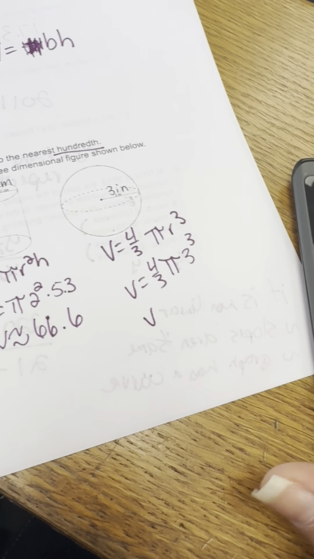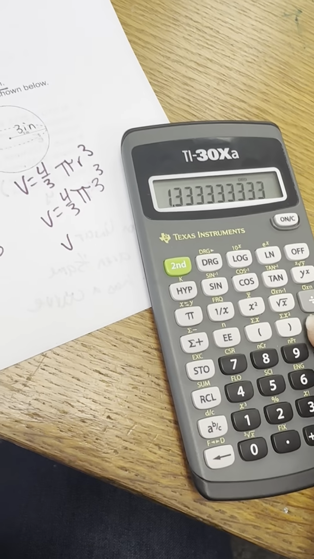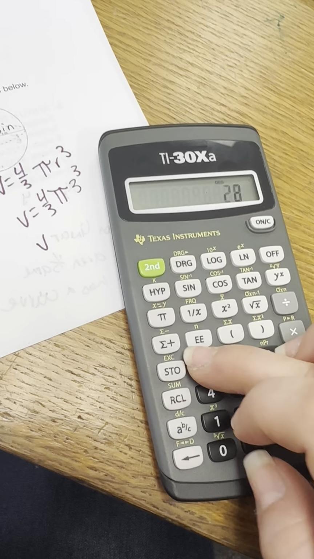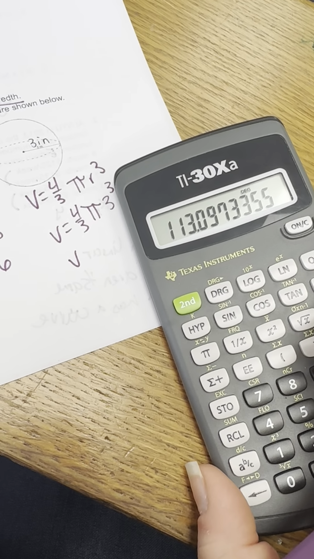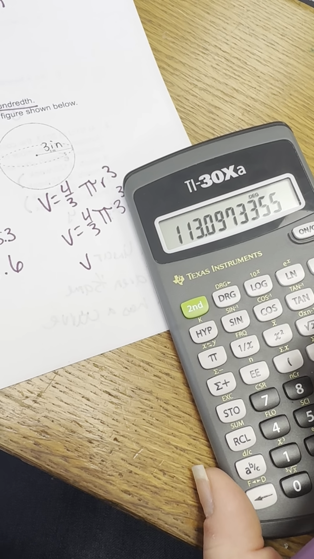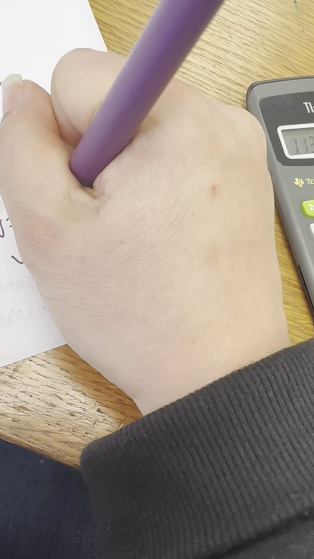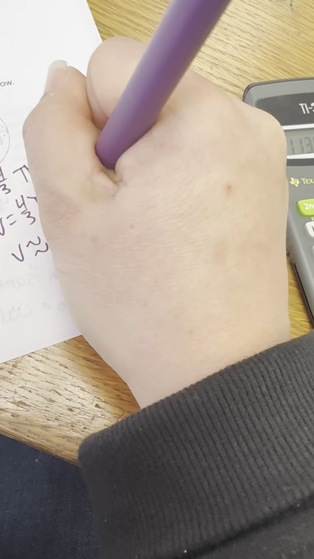So I'm going to do 4 divided by 3 times pi. 3 cubed is 27. So I'm left with 113.097. So if I round that to the 100th, I get 113.1 inches cubed.